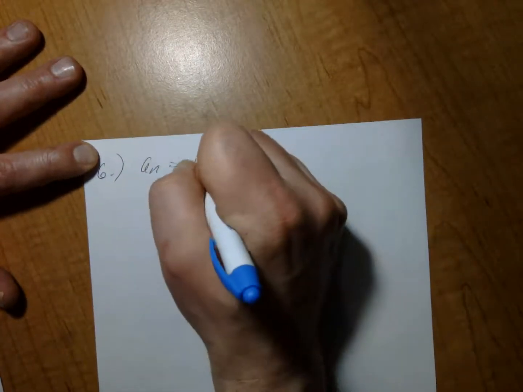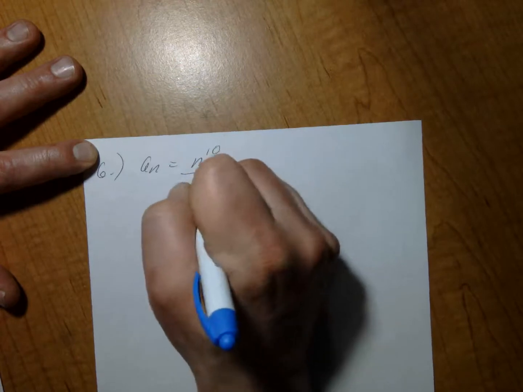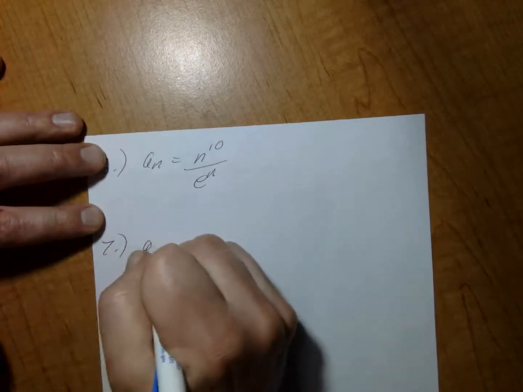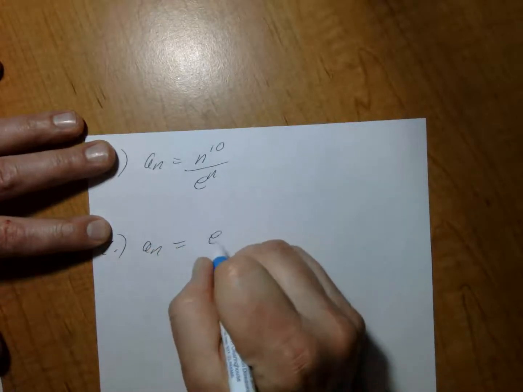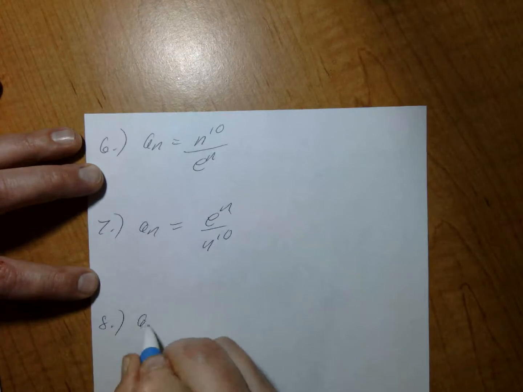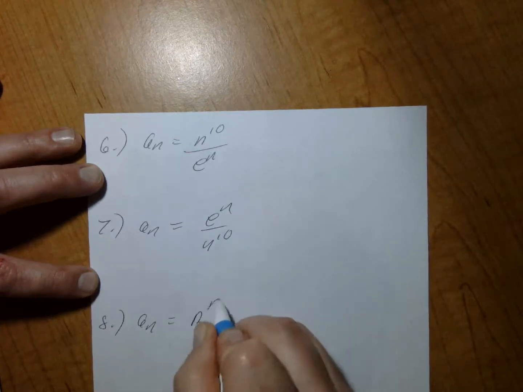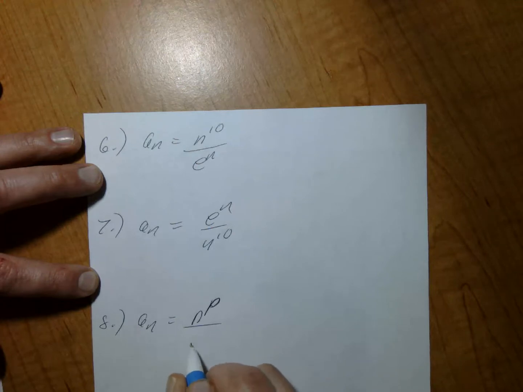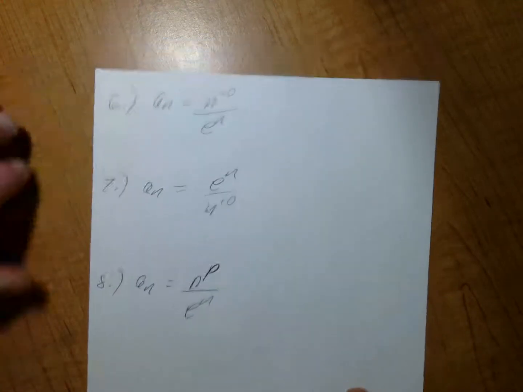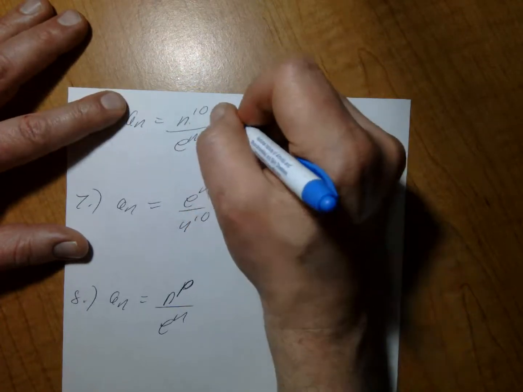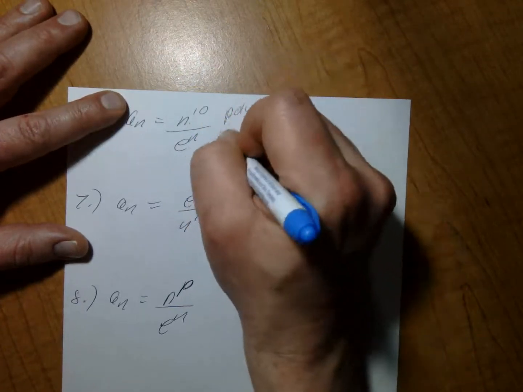Let's say I gave you something like n to the 10th, and the bottom was e to the n. And even the same thing, let's do it the other way. So let's say I gave you e to the n over n to the 10th. And then let's say I gave you something like n raised to some power p, let's call it an arbitrary p here, over e to the n. Right, so hold on, let me talk about these. So this is a polynomial. This definitely has a polynomial feel to it, and this has an exponential feel to it.